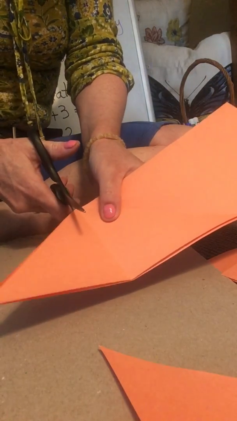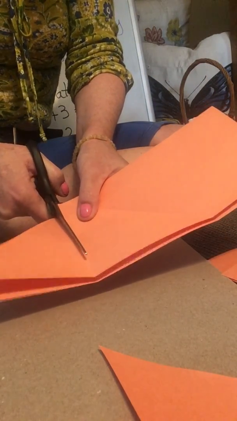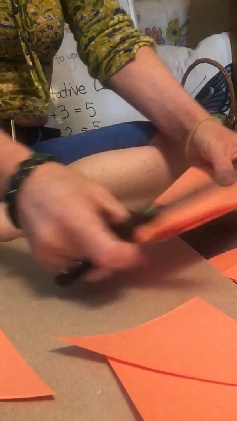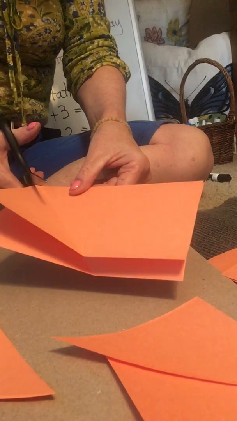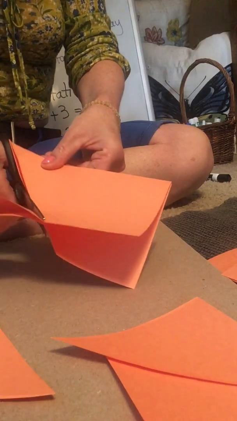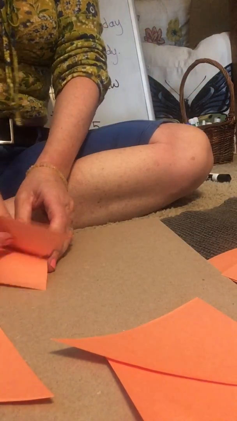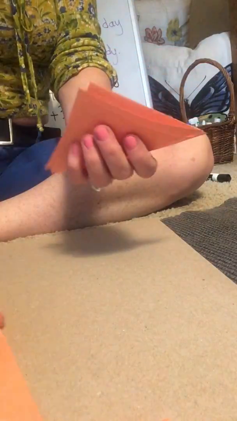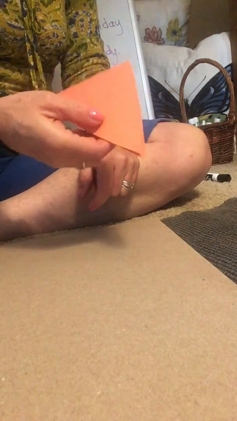I'm going to cut down this line. 4 triangles. 6 triangles. Okay, so we get the idea for making the triangles. And so I would like, when you are done with your cutting, for you to have a bunch of same sized triangles. Okay, let's go on to the commutative law part of this lesson.